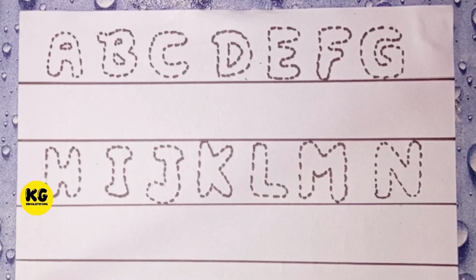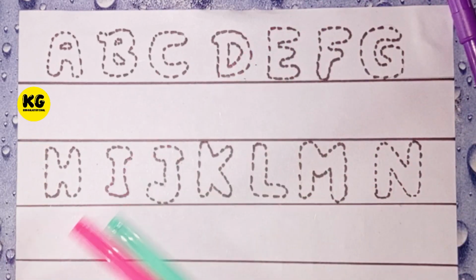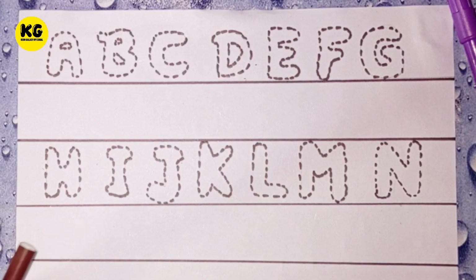Hello children, today we are learning ABCD alphabets and colors name. So let's start.